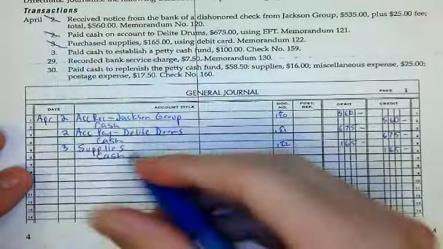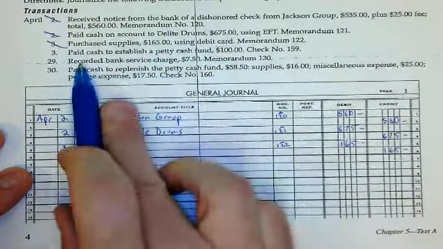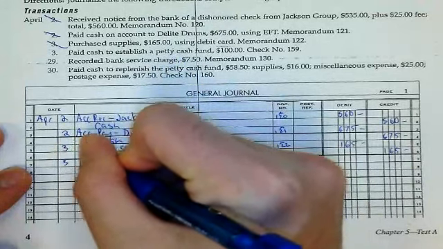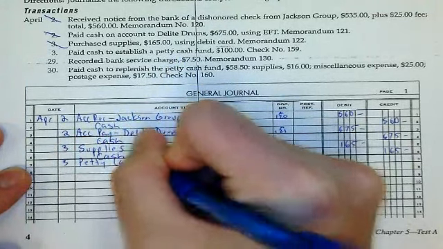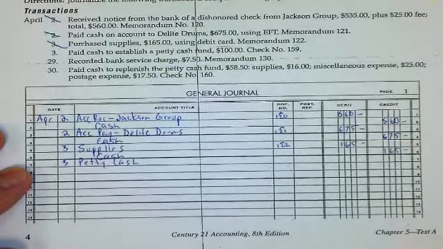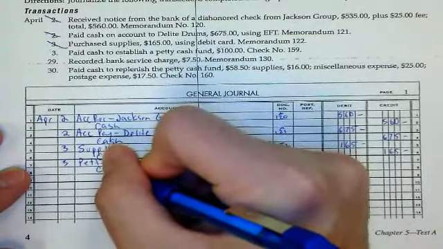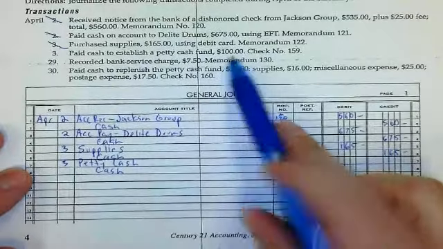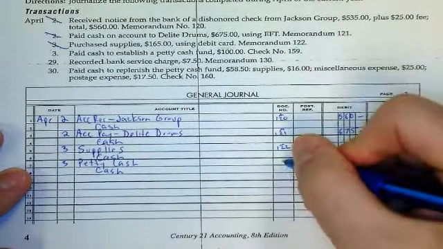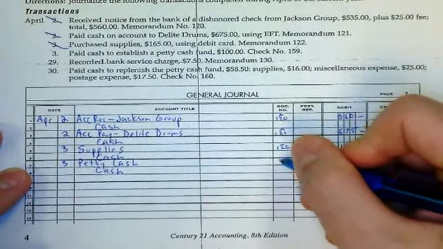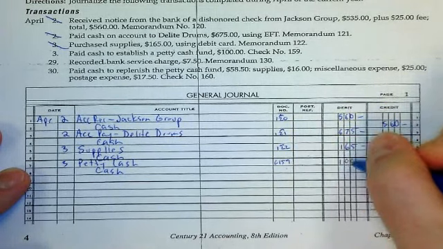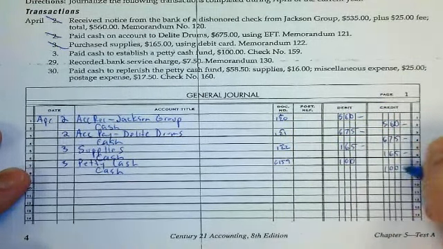So to establish it, on the 3rd, petty cash is going to be an asset, so it goes up on the debit side. So petty cash, and we're funding it using our checking account cash. So we're just trading out $100 of our checking account cash to our petty cash. We use check 159. It's $100 here, $100 here.